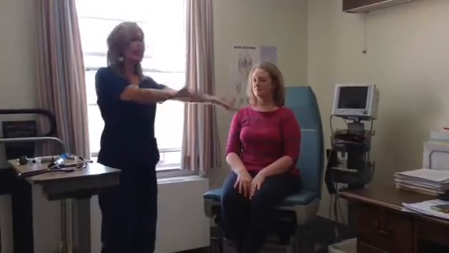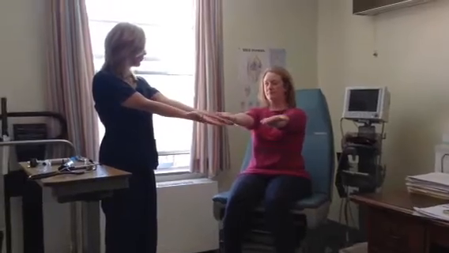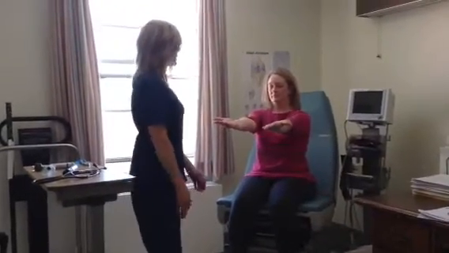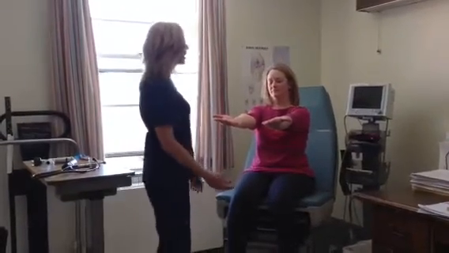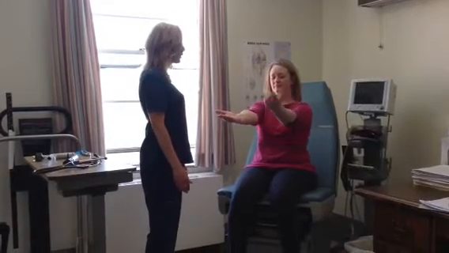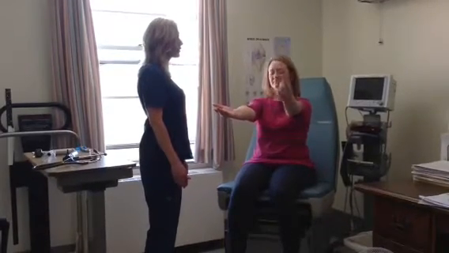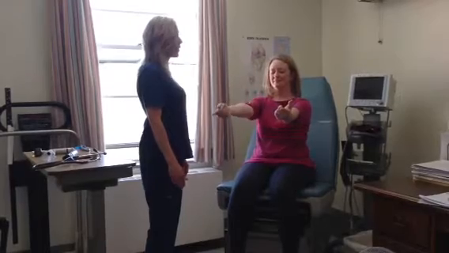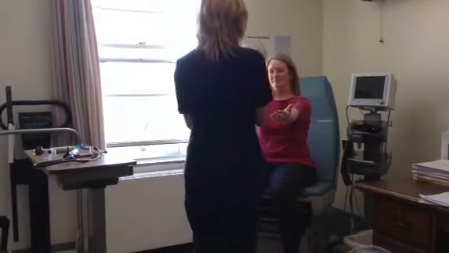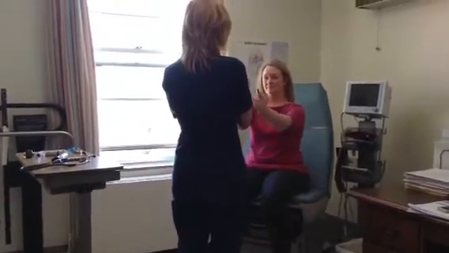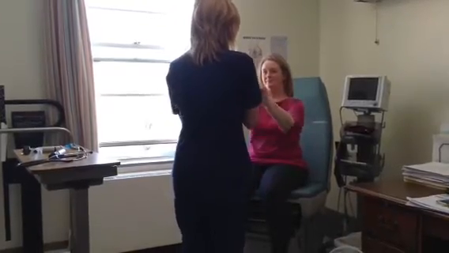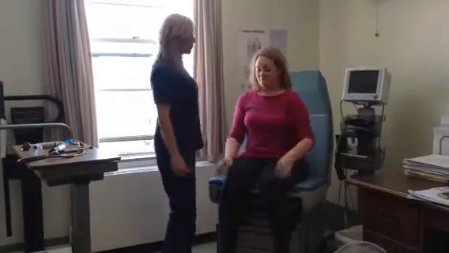And then the last thing that we're going to do with this exam is the cerebellar exam. So I'm going to ask Laura to hold her arms out with her palms up, okay? And then I'm going to ask you to close your eyes, Laura. I'm going to ask you to take your left index finger and touch the tip of your nose and do the same thing with your right. And then I'm going to ask you to open your eyes and take your index fingers and touch my index fingers. Okay. And then I'm going to ask you to stand up.